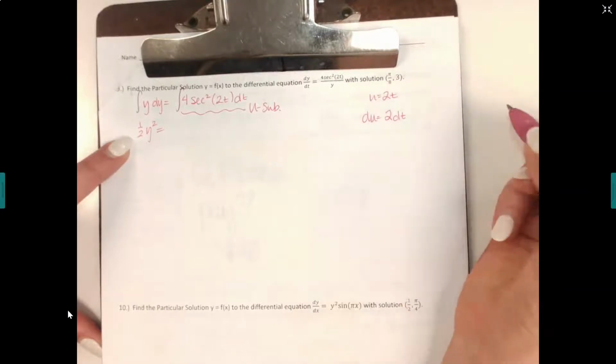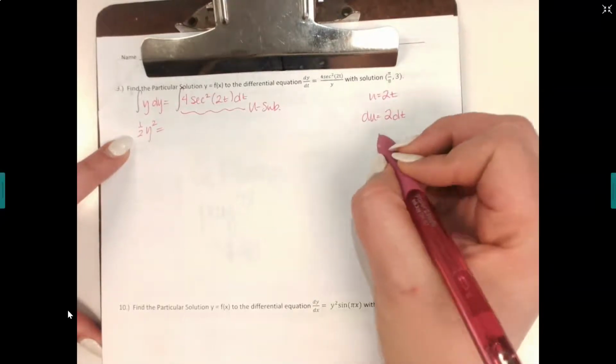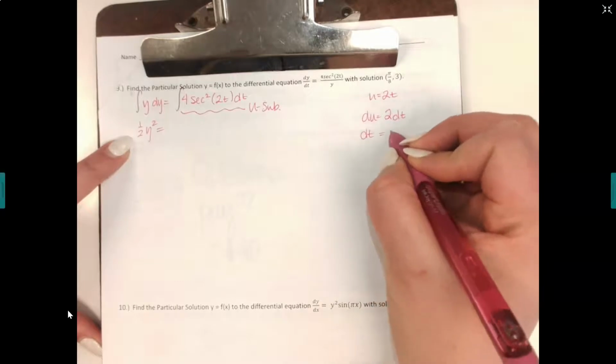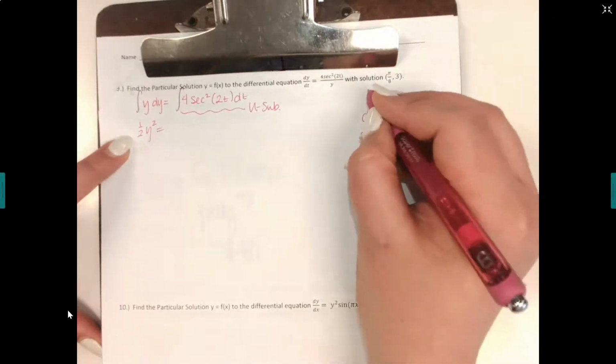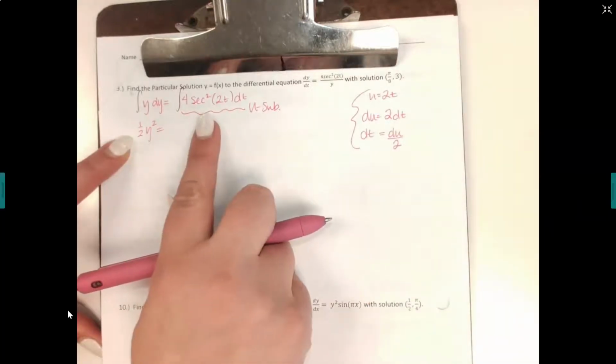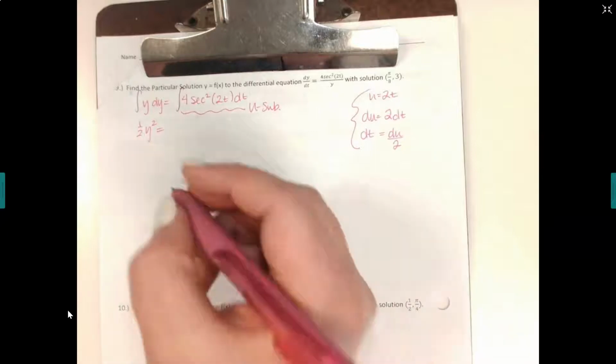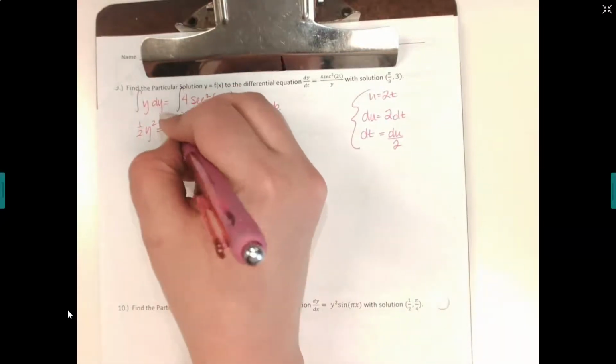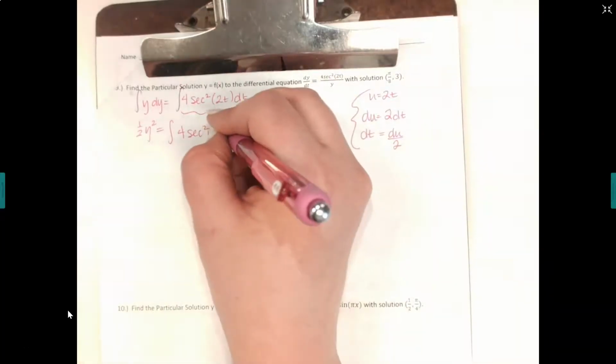2dt, which means that my dt is going to be du over 2. Okay, then I'm going to take those pieces, I'll come over to my integral, I'll switch it to be in terms of u. So it'll be the integral of 4 secant squared u, and then du over 2. Okay, all of that should at least sort of look familiar.